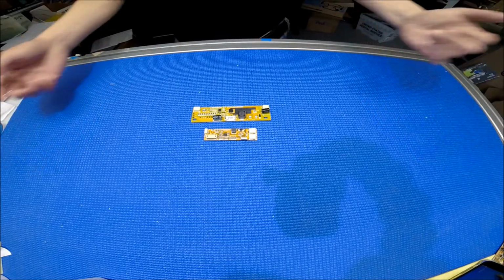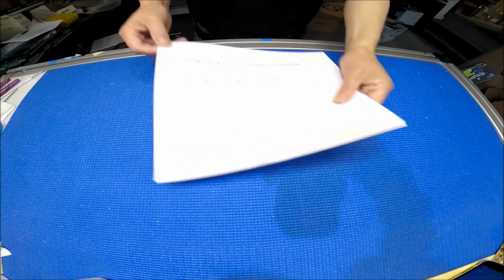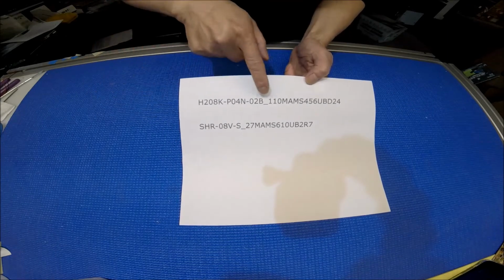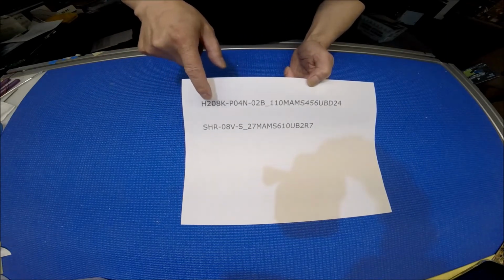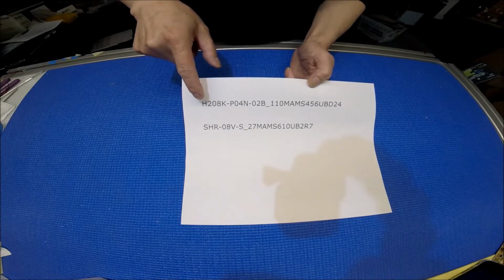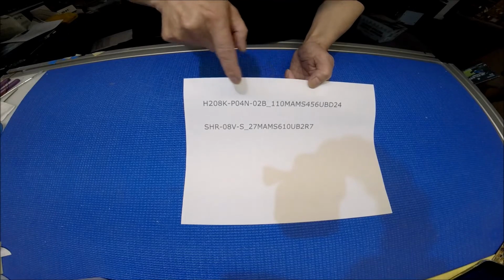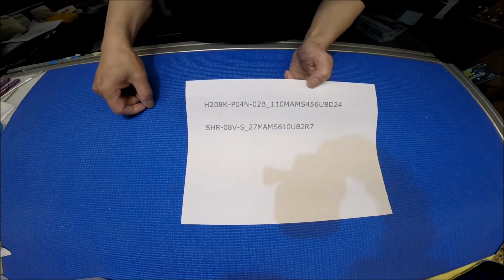So for example, let me tell you the part number structure first. I printed it out here, hopefully you can see it easily. The first part represents the type of connectors on your LED screen. This is the connector that comes with the drivers. This part number you can easily find on LCD screen specifications.